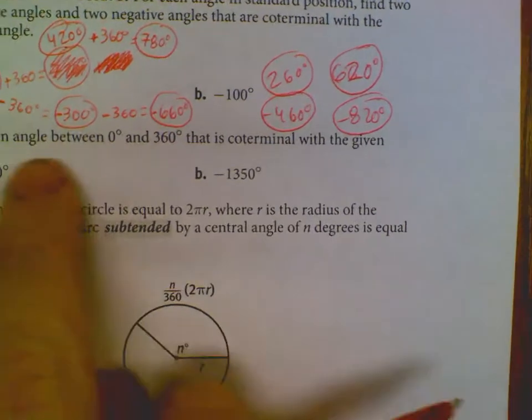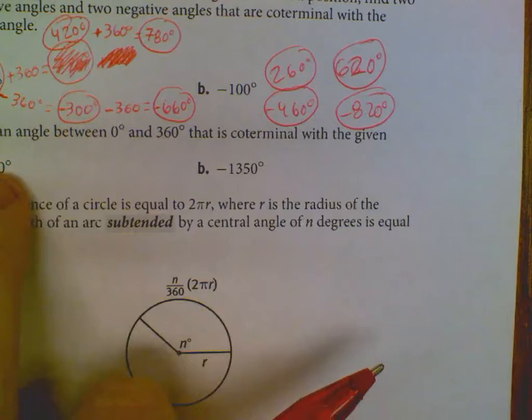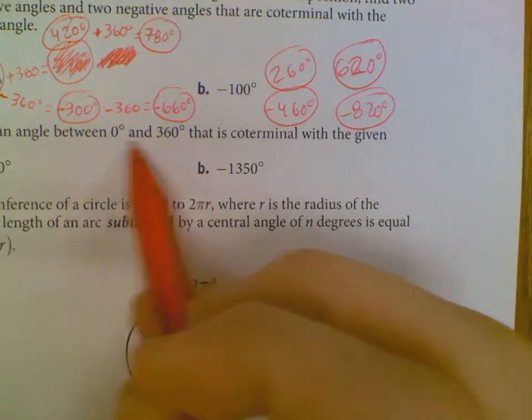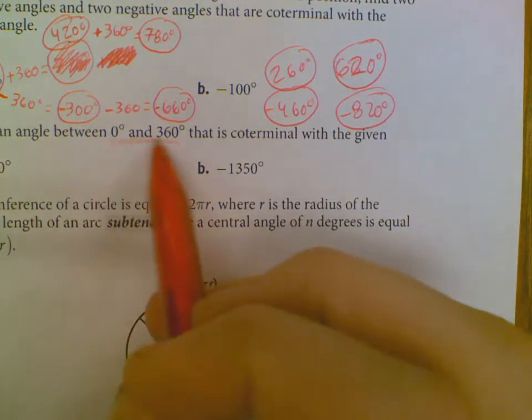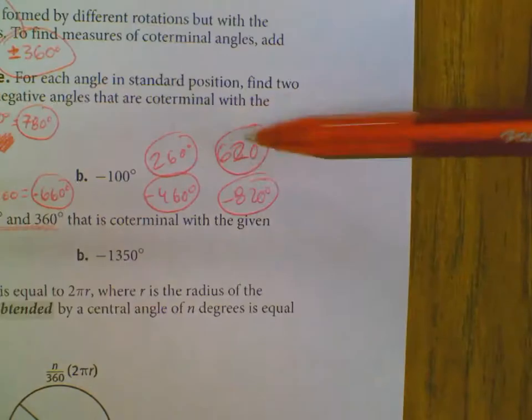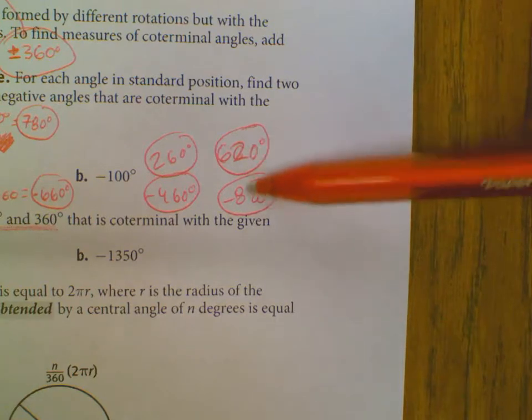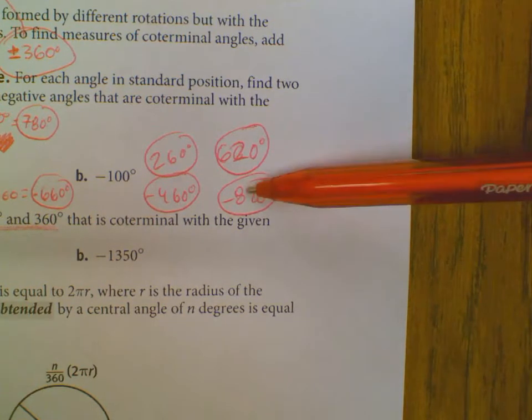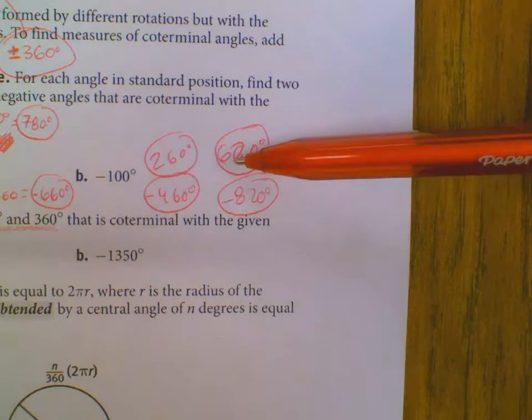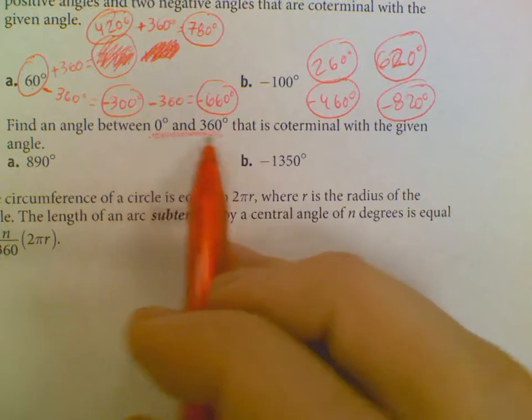All right. Find an angle between 0 and 360 that's coterminal with the given angle. Notice it says between 0 and 360. Again, you will eventually see how this is useful. But when I come back up here and I'm looking at angles like this and this, they're not really useful to me. The whole point of coterminal is we're trying to get to ones that are within one rotation, the first rotation. So those would be ones between 0 and 360.